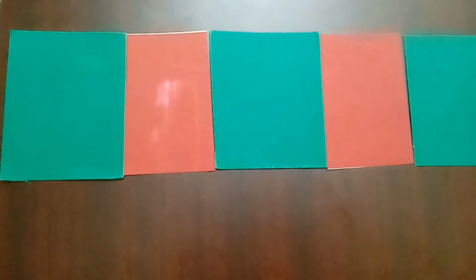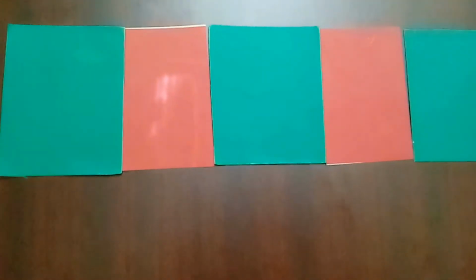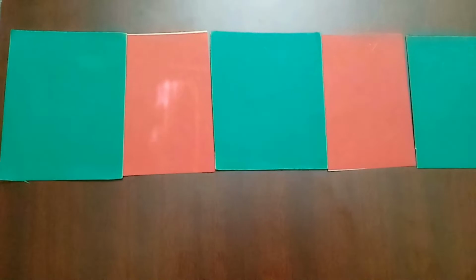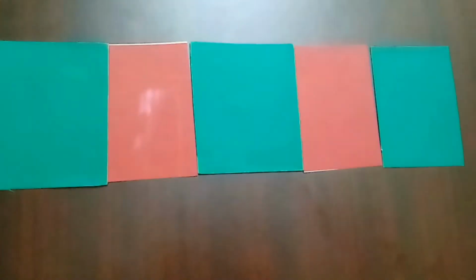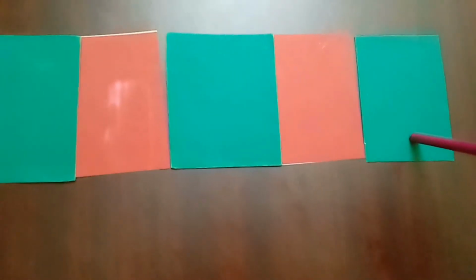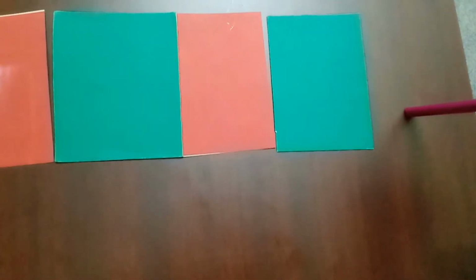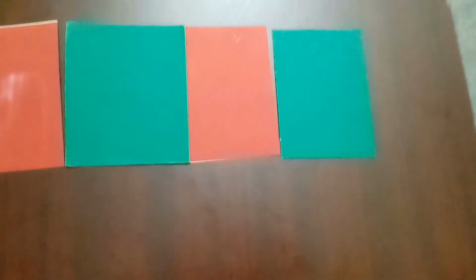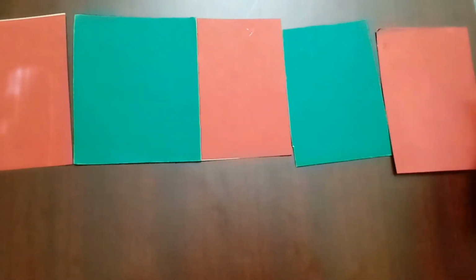Here I have made another pattern where red and green colors are repeating. Green, red, green, red, green. So can you guess what comes next? Yes, it is red.